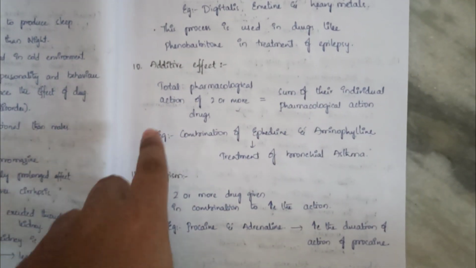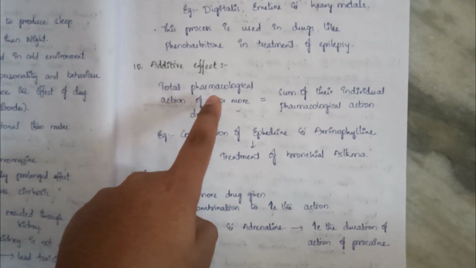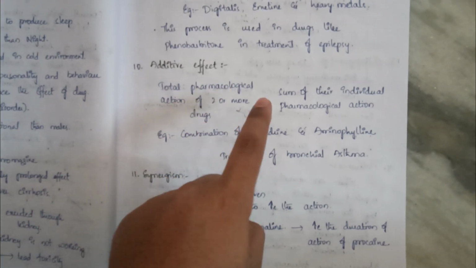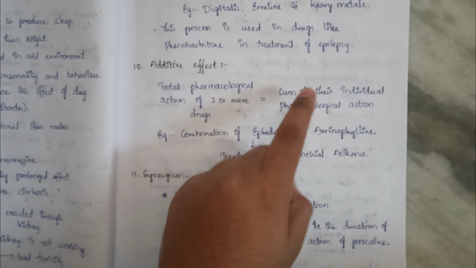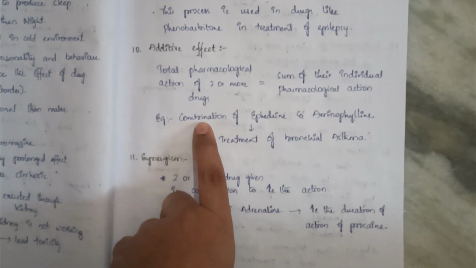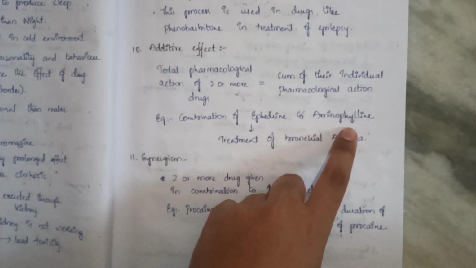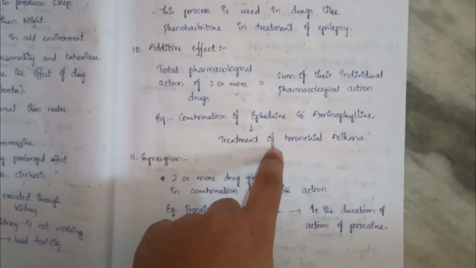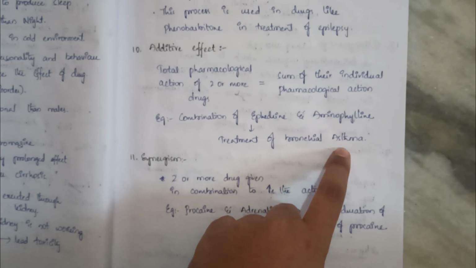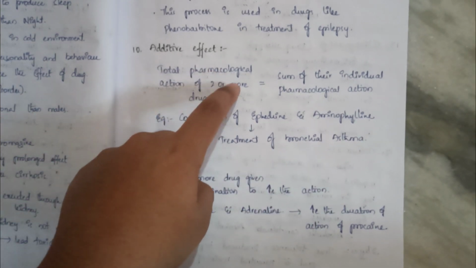Next, additive effect. What is additive effect? Total pharmacological action of two or more drugs which equals the sum of their individual pharmacological actions. For example, combination of ephedrine and aminophylline, which is given in treatment of bronchial asthma. Here total pharmacological action of two or more drugs.